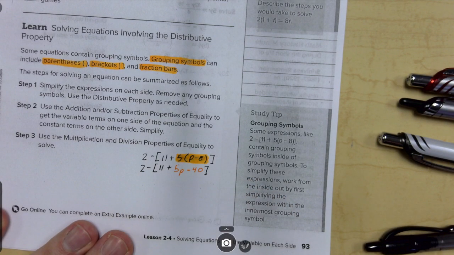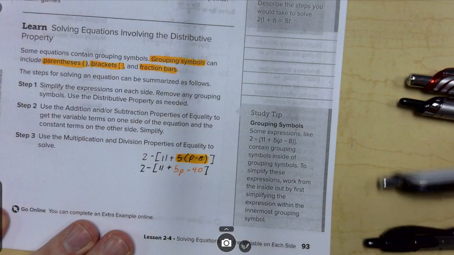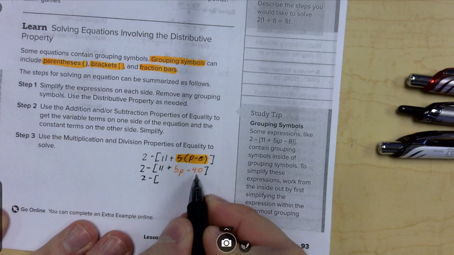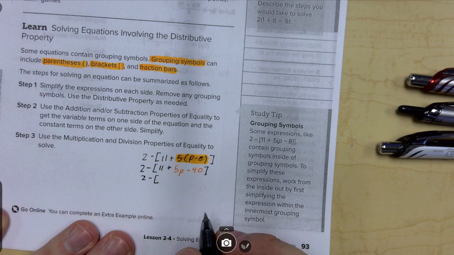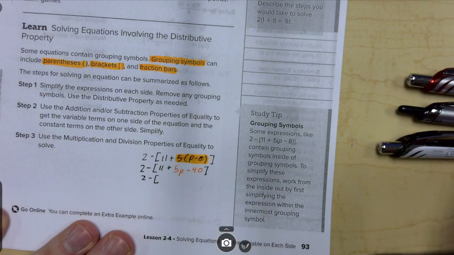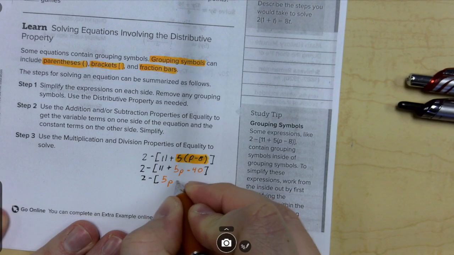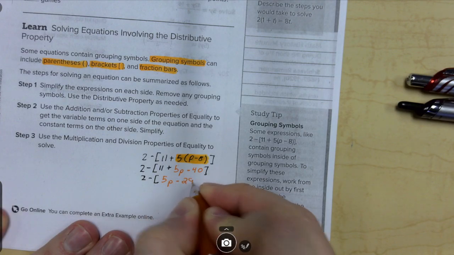From here, 11 and 40 will combine. So negative 40 and positive 11 is going to make negative 29. So we have 5p minus 29.